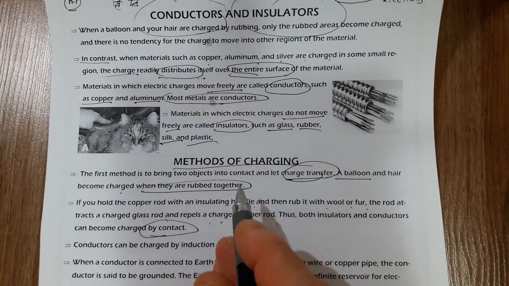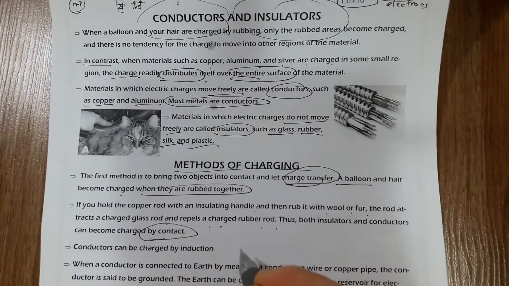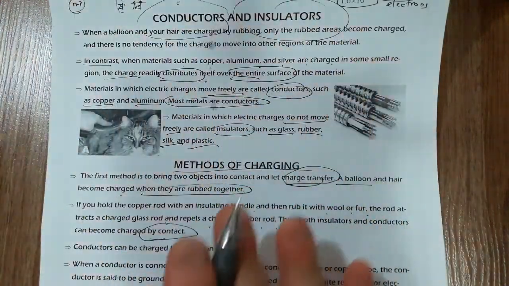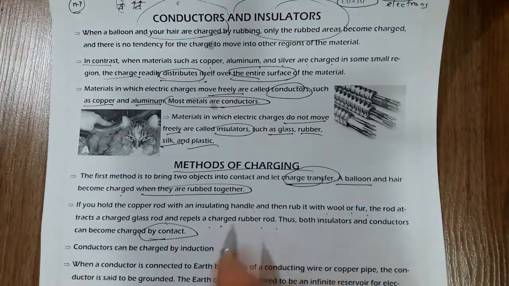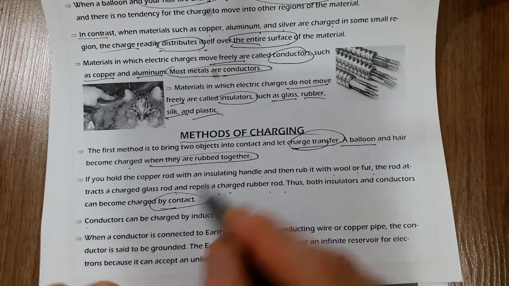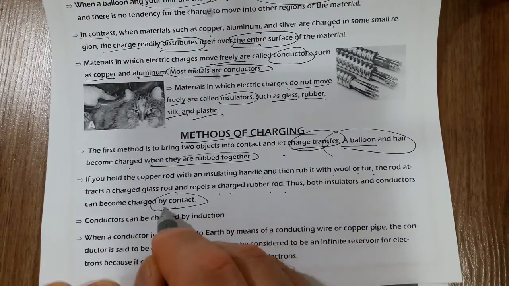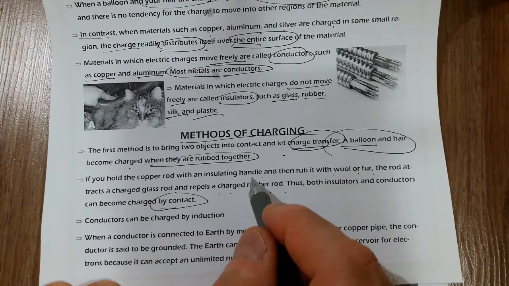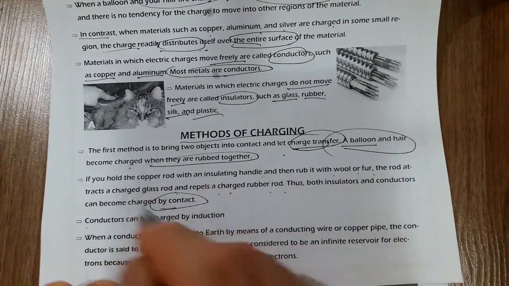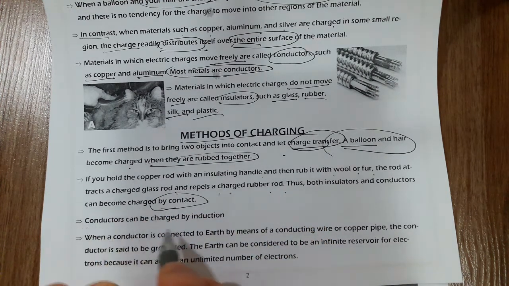Now, if a metal such as copper is charged and another one is uncharged, when you touch the charged one to the uncharged one, there will be a distribution of the electrons, or the charge will move from one substance to another. It's called charging by contact. Another method is charging by induction. Charging by contact can be done for insulators, like balloon and hair, and also for conductors. If you touch a charged copper to an uncharged one, charge is transferred from one to the other. So charging by contact is possible for both insulators and conductors.